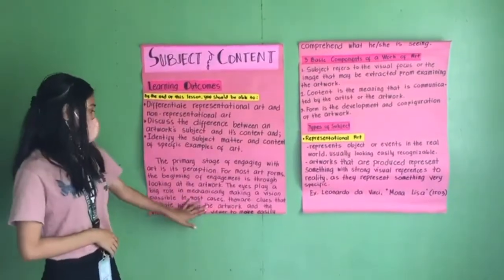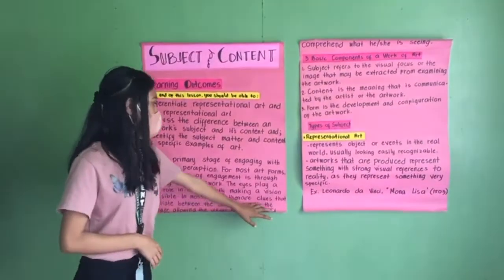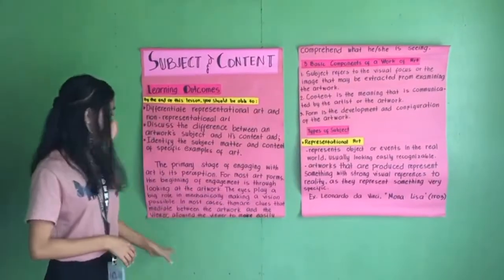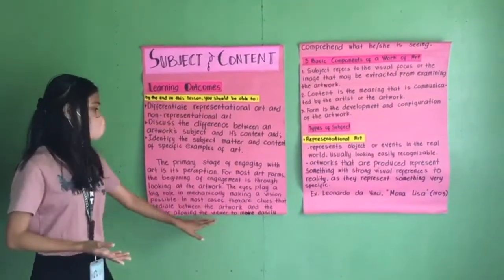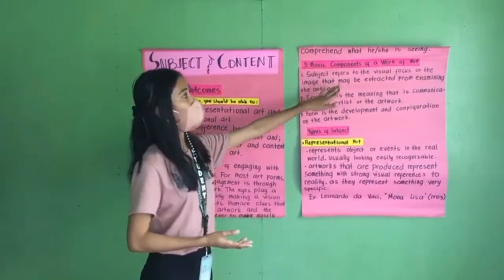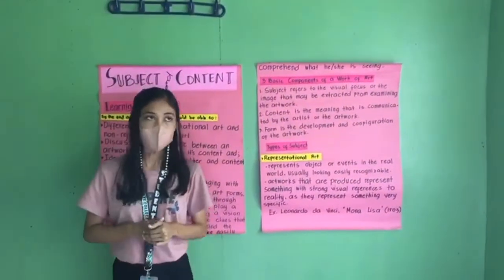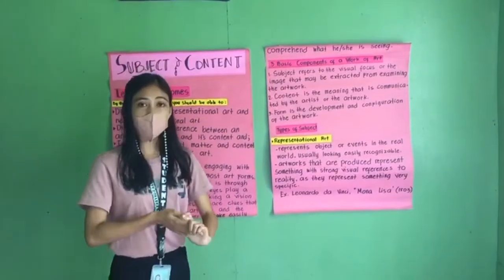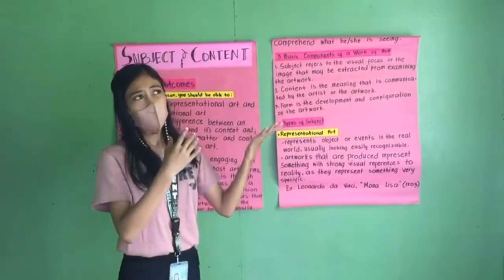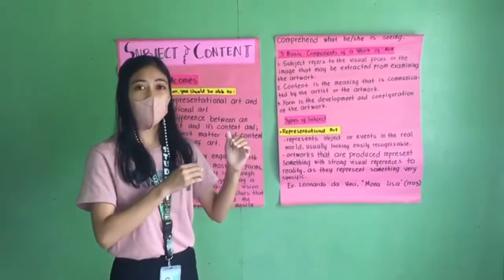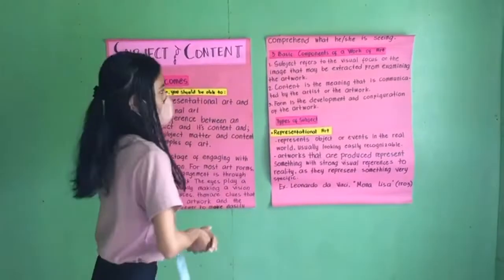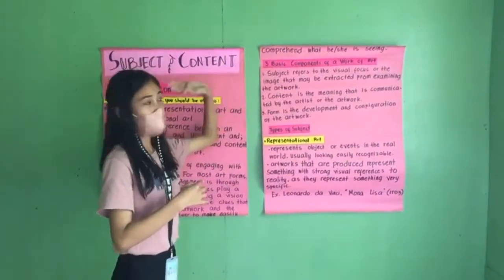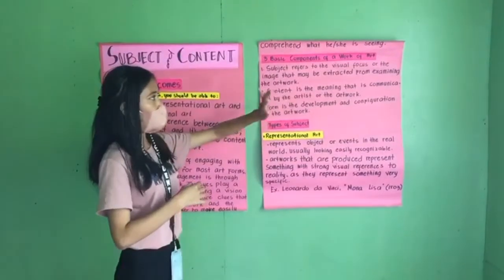In most cases, there are clues that mediate between the artwork and the viewer, allowing the viewer to easily comprehend what he or she is seeing. So in an artwork, there are clues that help us distinguish what the artwork is all about. Here we have the 3 clues, or the 3 basic components of a work of art.